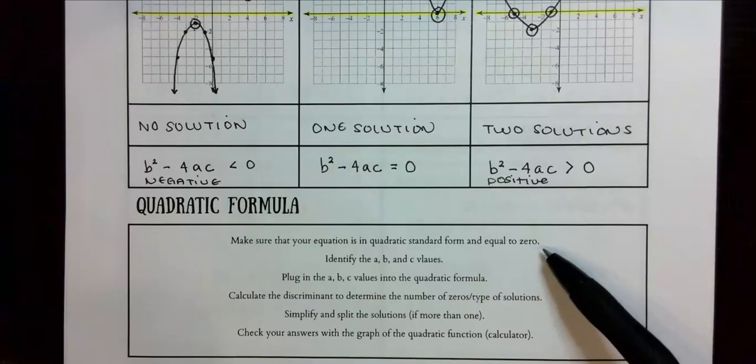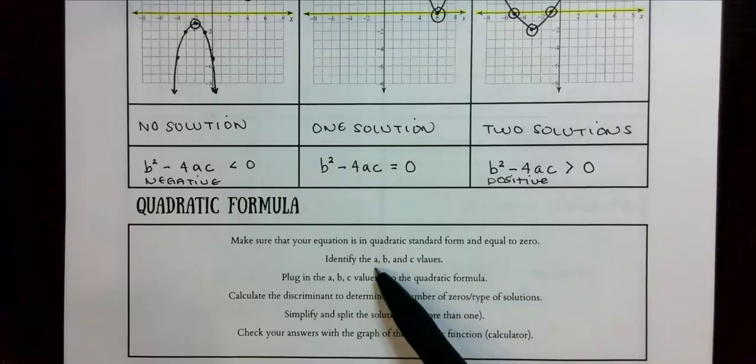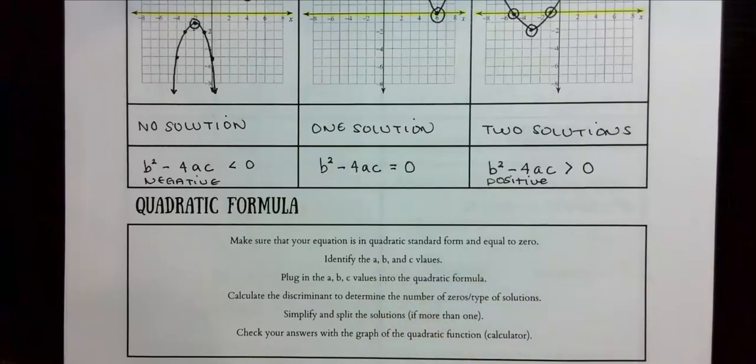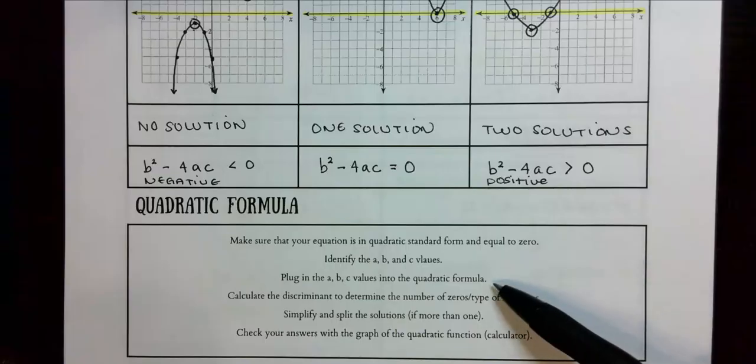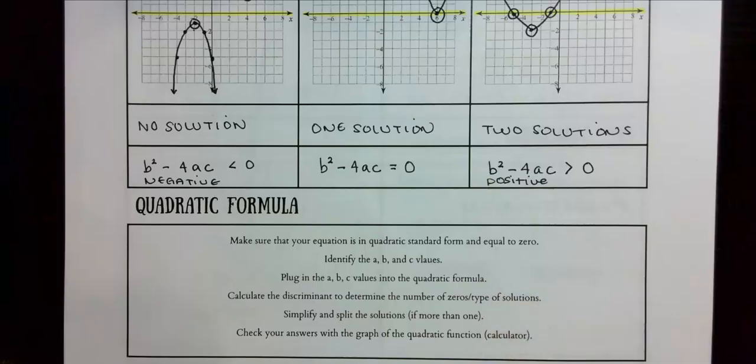Once it's in standard form and equal to 0, you should be able to identify the a, the b, and the c values in that quadratic standard form equation. Once you know what a, b, and c is, we're going to plug them into their specific locations located inside that quadratic formula. Once we do that, we're going to start with the discriminant, because the discriminant, depending if it's a positive, a negative, or a zero number, will tell us how many solutions our quadratic function has.